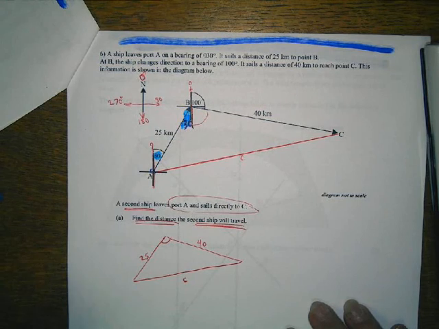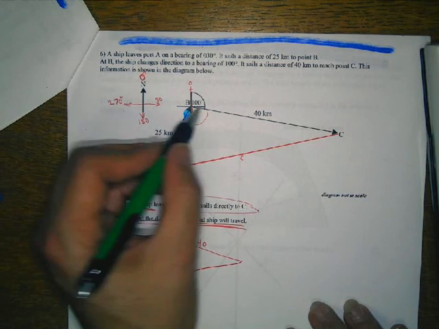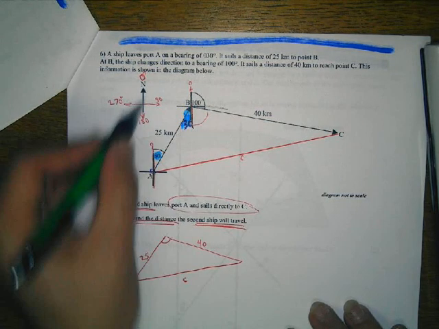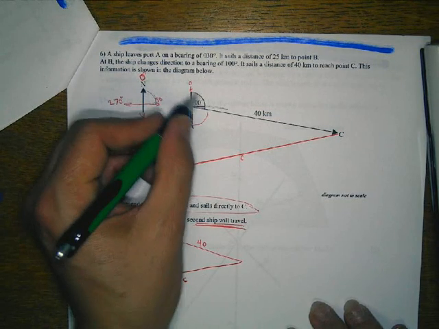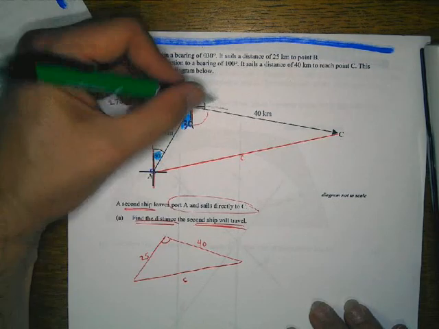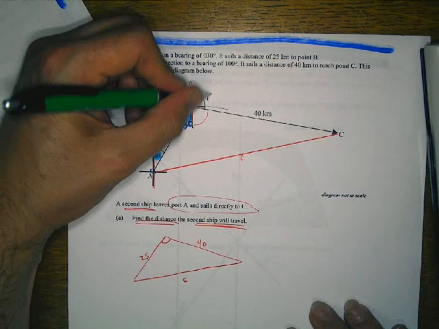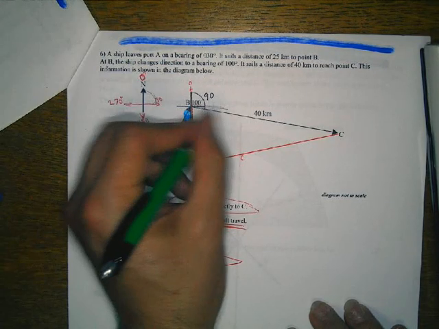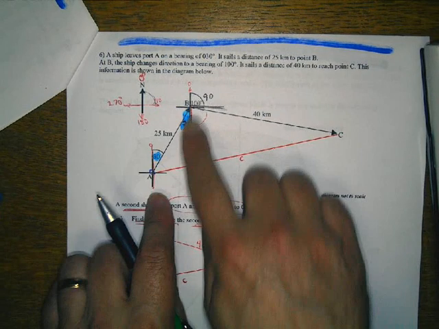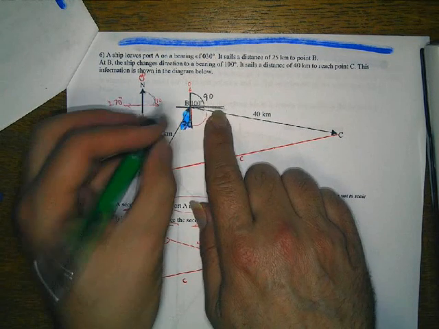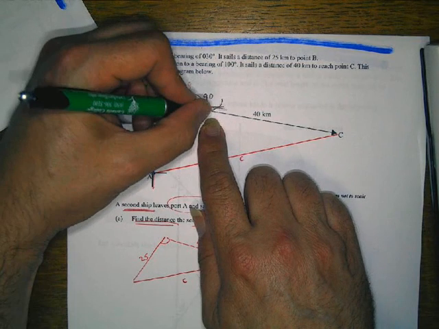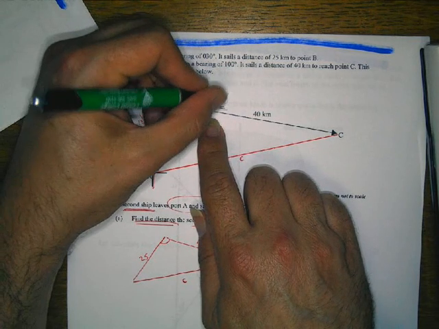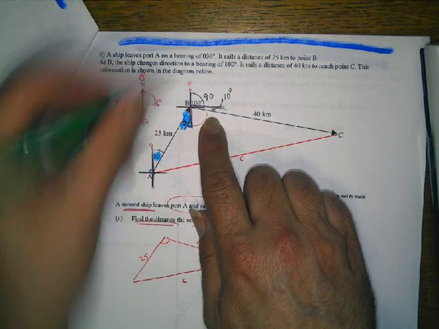Now, from here to here is 90 degrees, right? So if this here to here is 100, then this little sliver here, if I'm going due east, has to be 10 degrees in order to add up to 100.